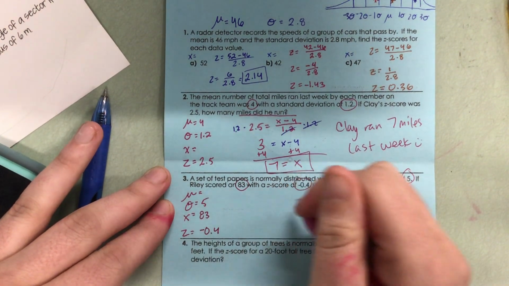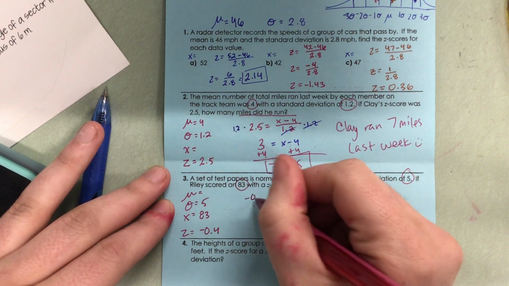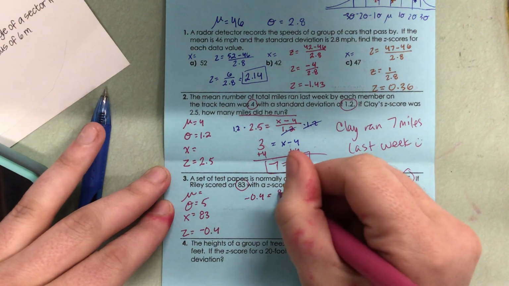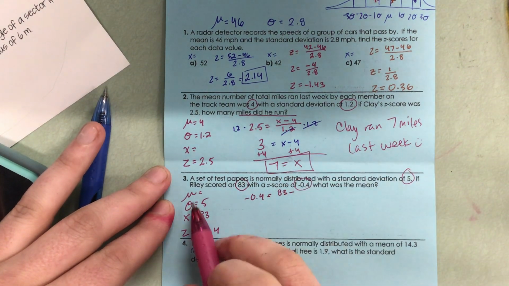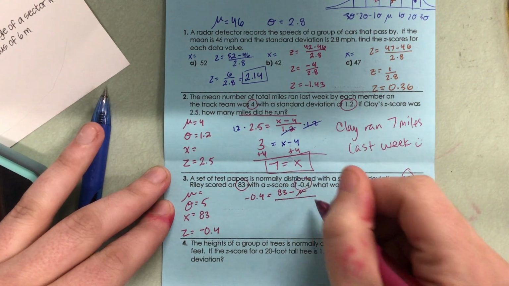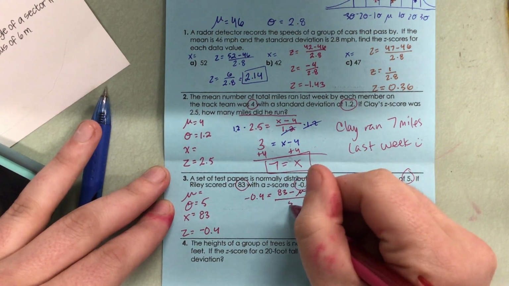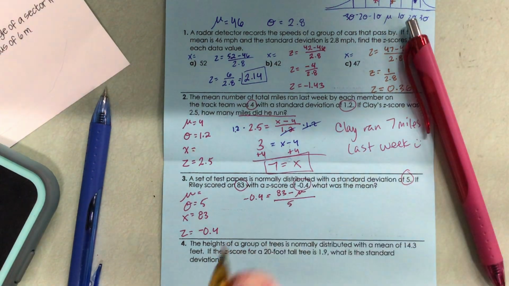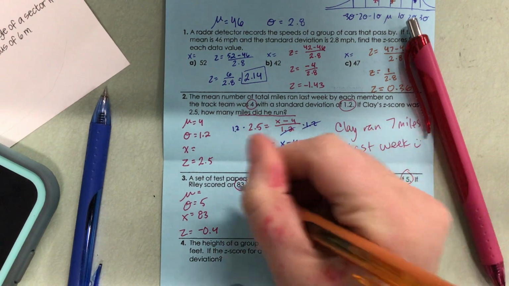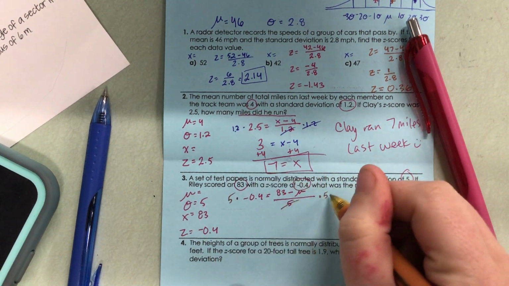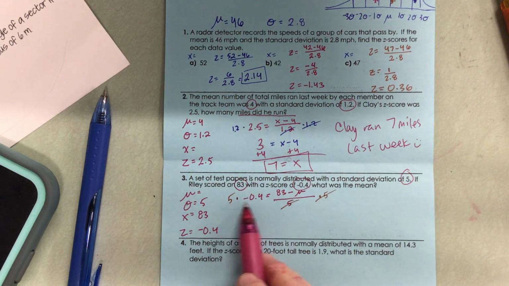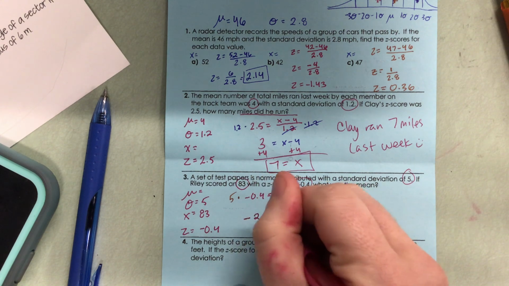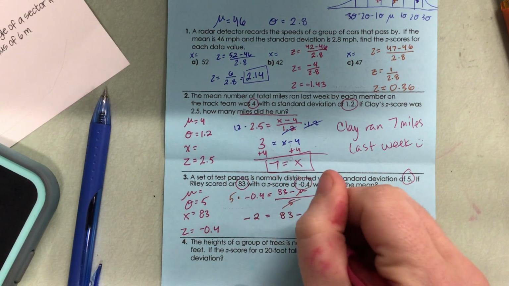Let's do the formula. So we're going to do our z-score, negative 0.4 equals x minus mean. So we're going to do 83 minus, I don't know what the mean is, so I'll leave it as mu, divided by our standard deviation, which is 5. And so now we're going to solve this through. I'm going to multiply both sides by 5. That way those go away. 5 times 0.4 would be 2, so it's going to be a negative 2, equals 83 minus mean.